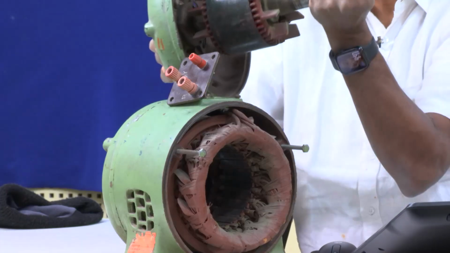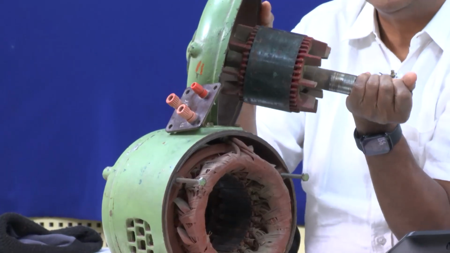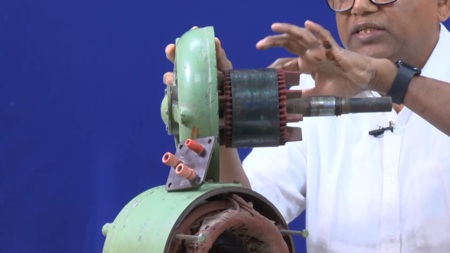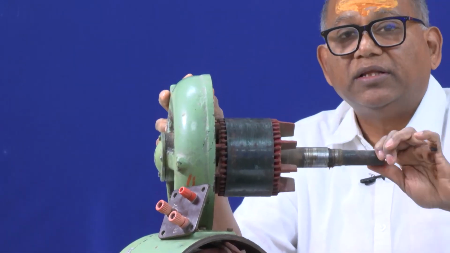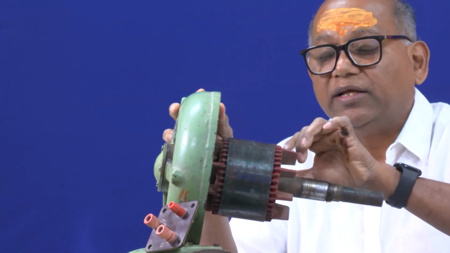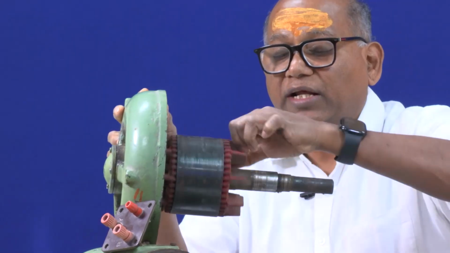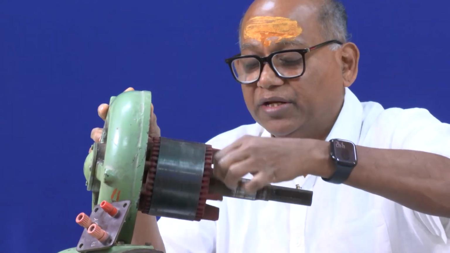As you can see here, I am showing it. This is the cage rotor. You can see this is a short circuited cage winding on both sides; this is a squirrel cage rotor. It is having the bearing, and it will be fitted in the motor this way. Okay. So, this is all about the motor.